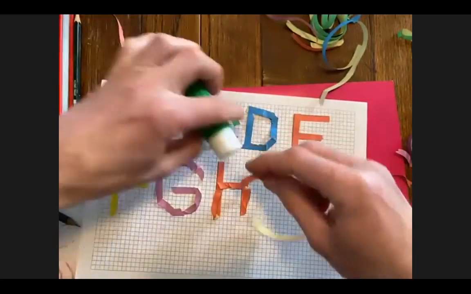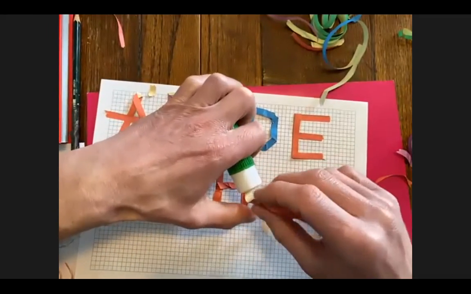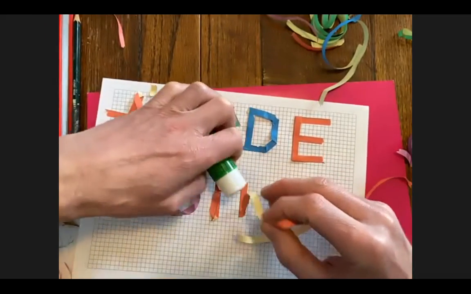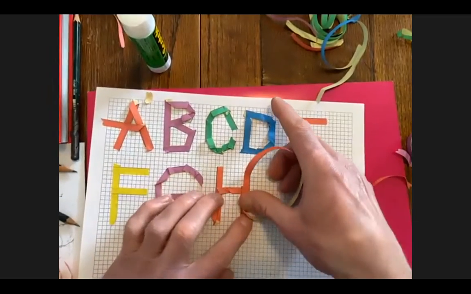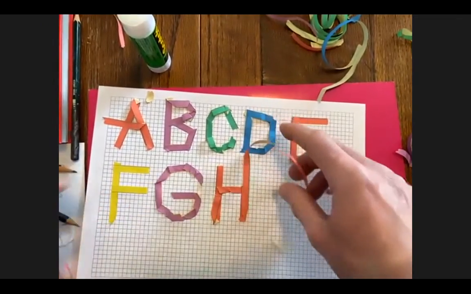So by folding it back over itself, you can make these letters out of one single strip.